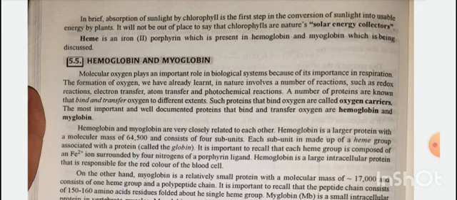Heme is an iron(II) porphyrin which is present in hemoglobin and myoglobin, which are being discussed. 5.5 Hemoglobin and myoglobin. Molecular oxygen plays an important role in biological systems because of its importance in respiration. The utilization of oxygen in nature involves a number of reactions such as redox reactions, electron transfer, atom transfer, and photochemical reactions.